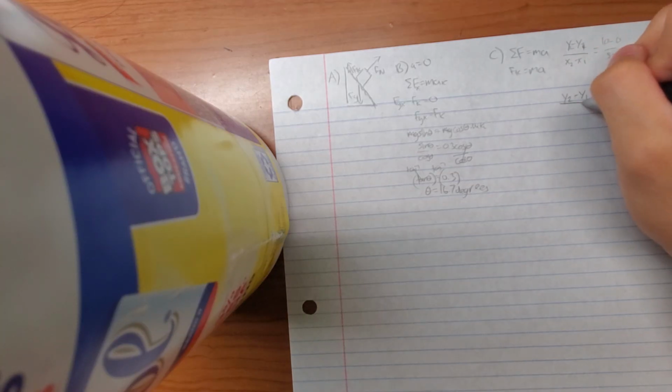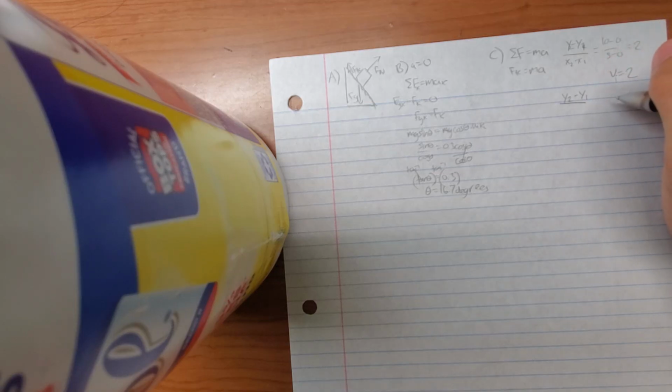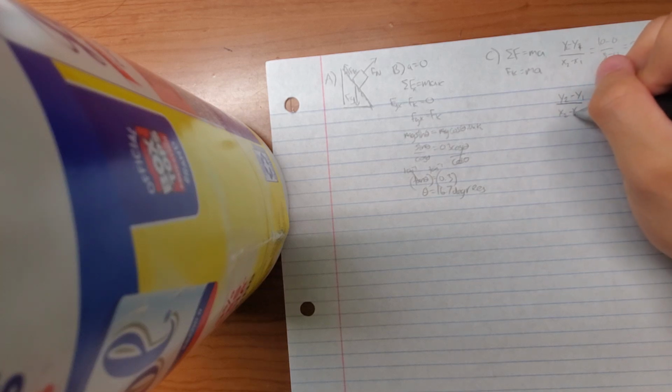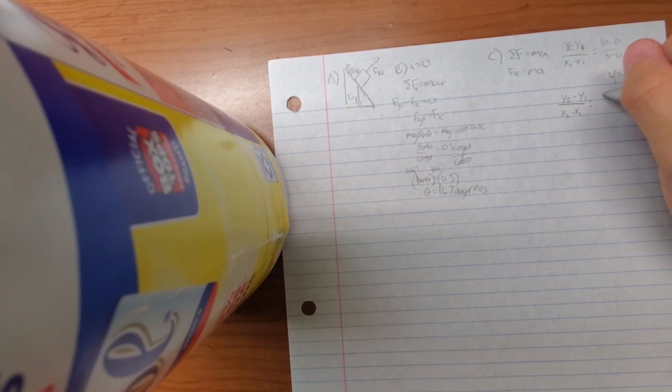The reason we do that is because we're going to find the acceleration, which is the slope of the velocity time graph. So we're just reusing this again, but for a different graph. So 0 minus 2 over 10 minus 5, negative 2 over 5, a equals negative 0.4.